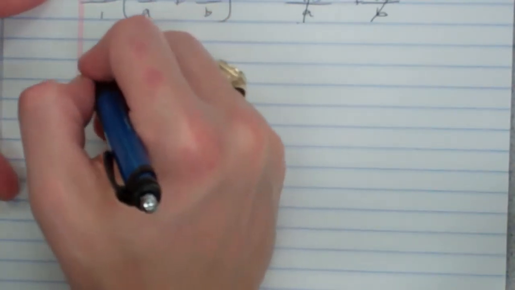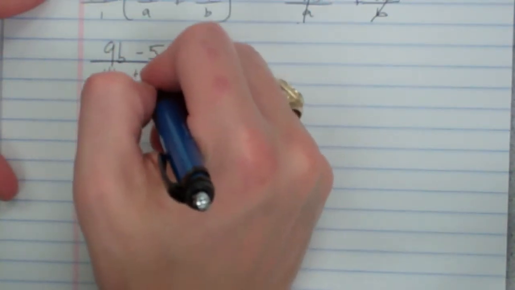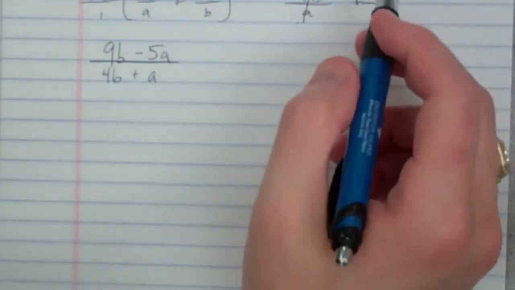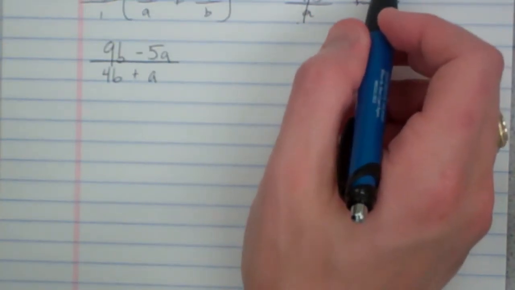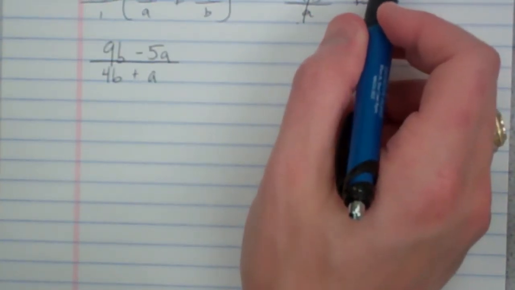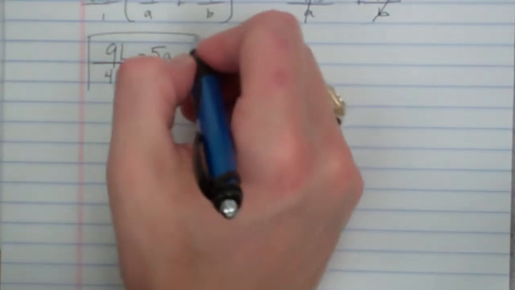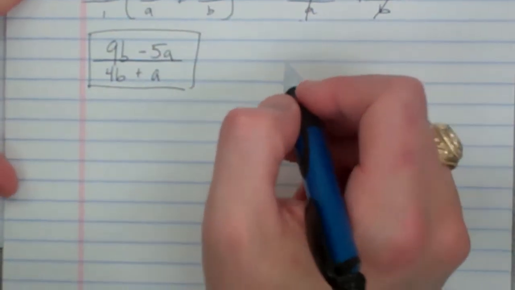And then I'll rewrite this as 9b minus 5a divided by 4b plus a. I put negative 5a. Remember, you need to take your time when writing this because sometimes when you cross things out, it's really easy to forget something that's there but you didn't cross out. So this would be my final answer because I can't factor anything. Let's do one more just because I can tell that you guys are loving this.